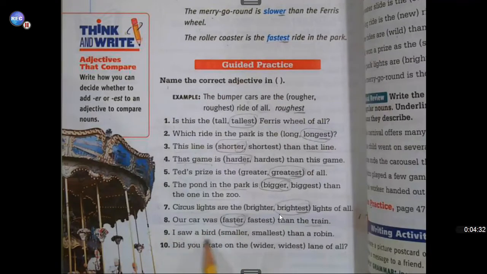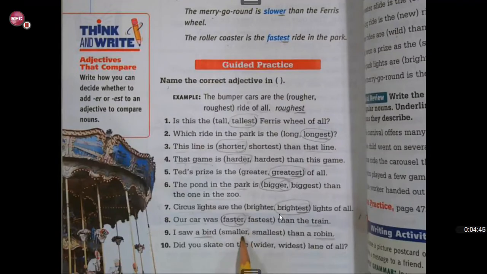Number 9, I saw a bird smaller or smallest than a robin. So we're comparing a certain type of bird to a robin bird. So there's just two nouns, meaning that we're going to use the adjective that ends with the ER, which is smaller. I saw a bird smaller than a robin.